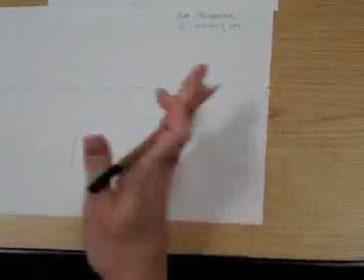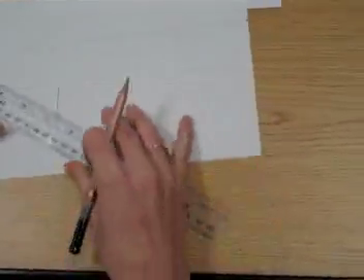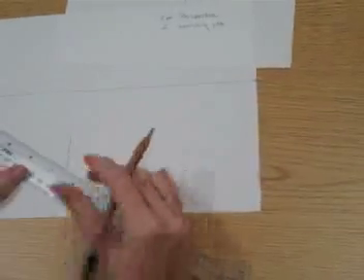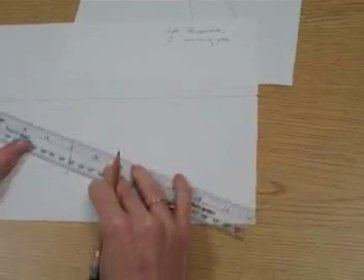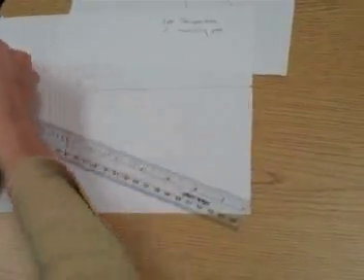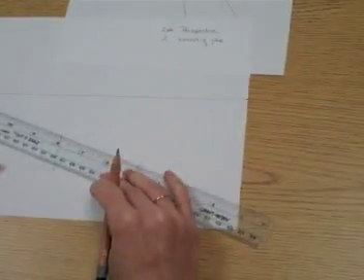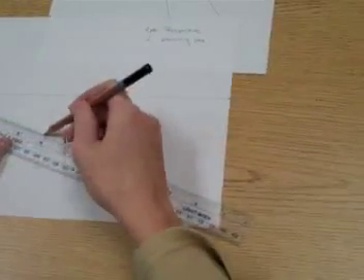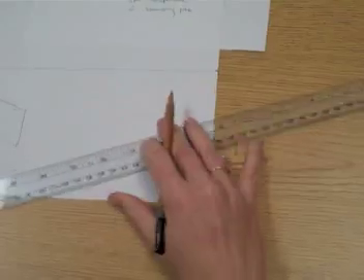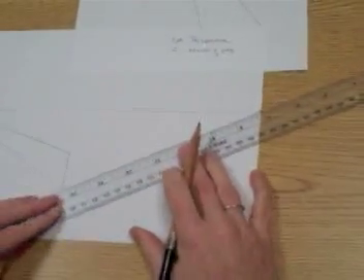You can do it anywhere you want in between the 2 vanishing points. Then everything that's on the left-hand side is going to go to the left vanishing point. Okay. And everything that's on the right is going to go to the right vanishing point.